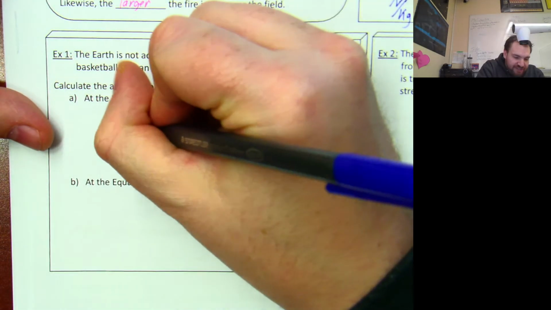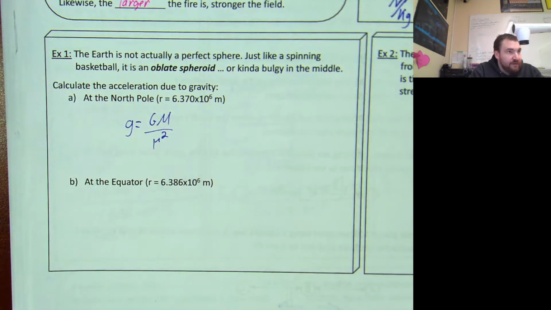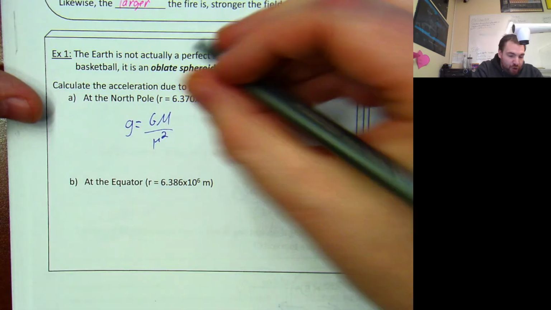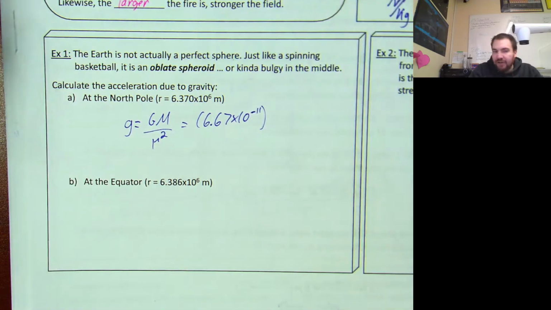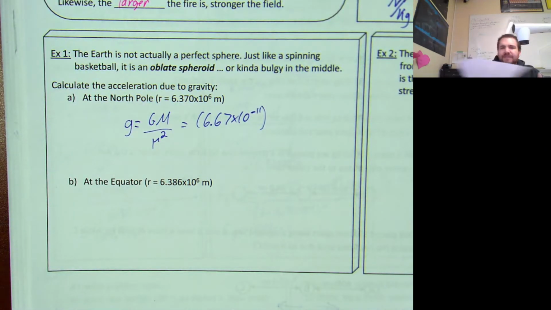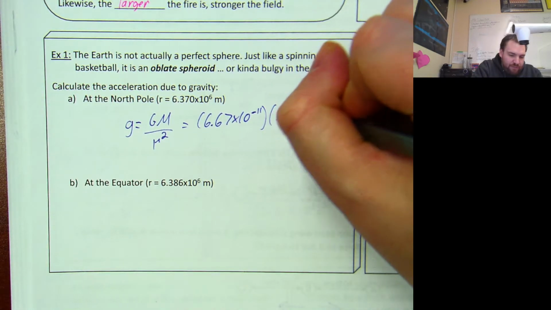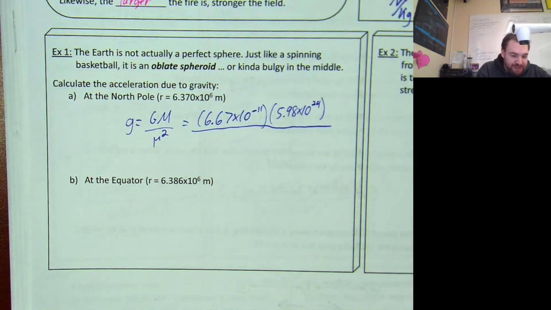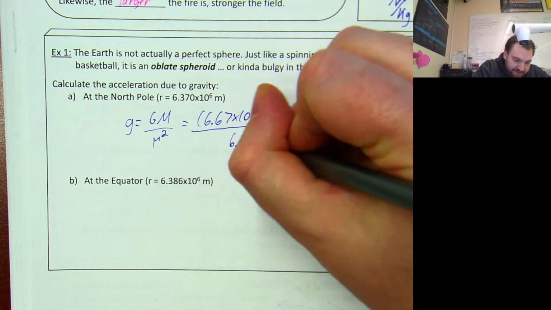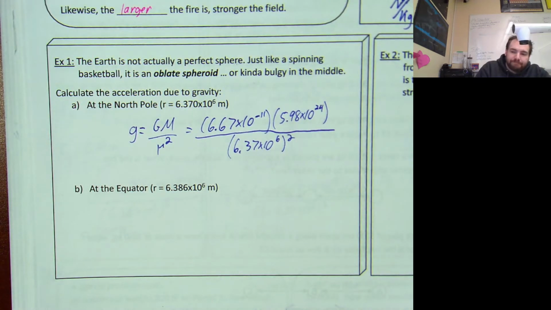So I want to know what little g is at the North Pole. Little g is going to be big G times the mass of the Earth divided by the radius, how far away we are from that location. So big G is 6.67 times 10 to the negative 11. The mass of the Earth doesn't change. And now our radius is going to be this new radius, 6.37 times 10 to the 6 meters, and I want to make sure we square that. If you ran that through your calculator, what are you going to get?